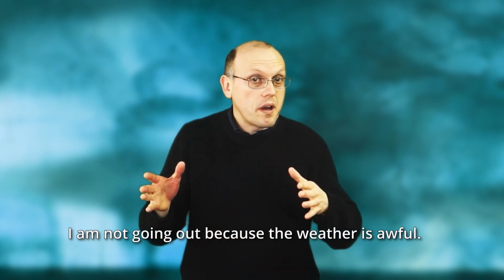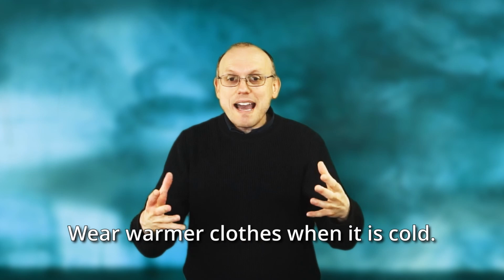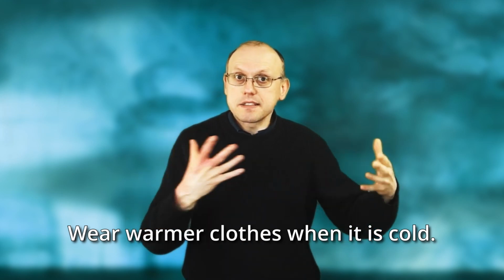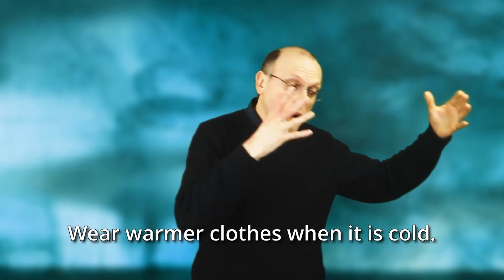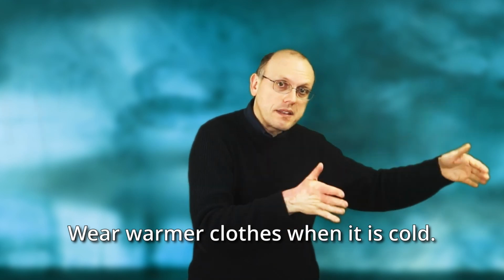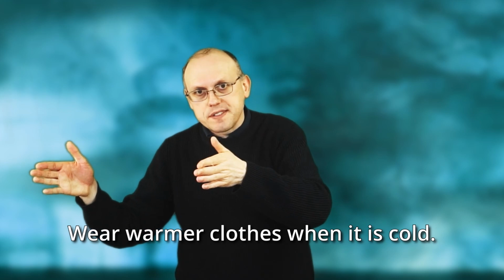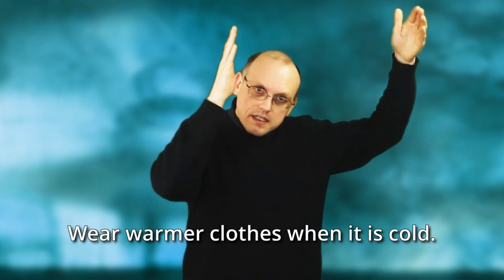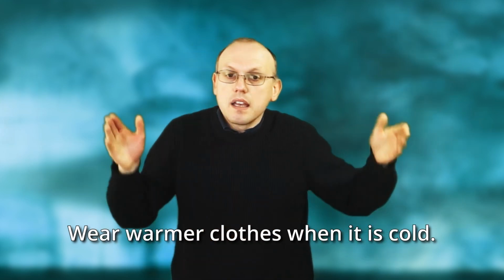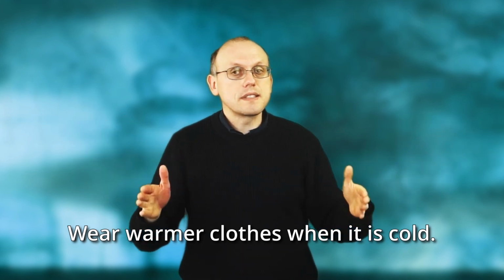But we don't need a comma there. Wear warmer clothes when it is cold. When it is cold is again a dependent clause that depends on the meaning of "wear warmer clothes." When it is cold cannot stand on its own. No commas needed for these two sentences.